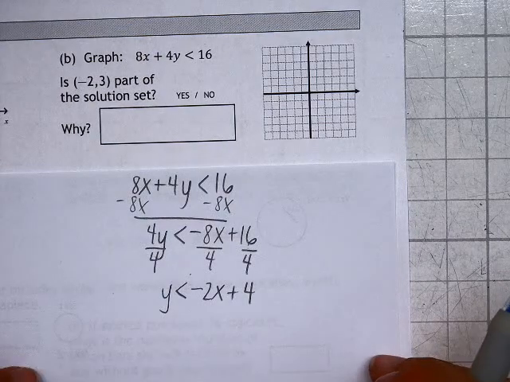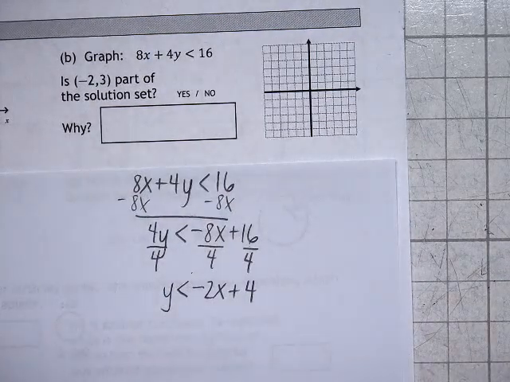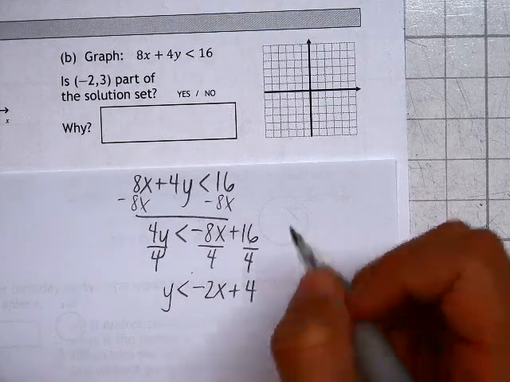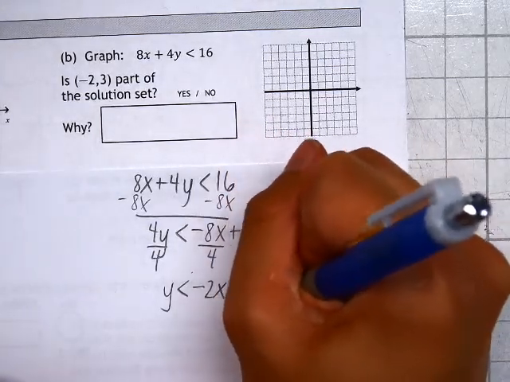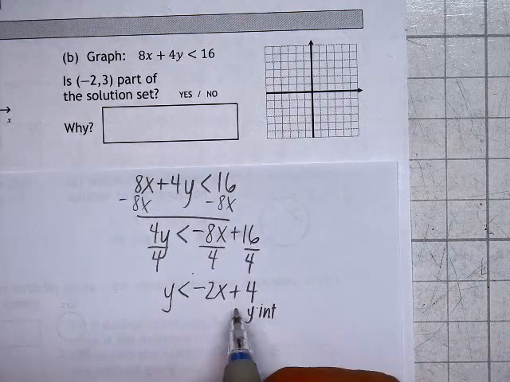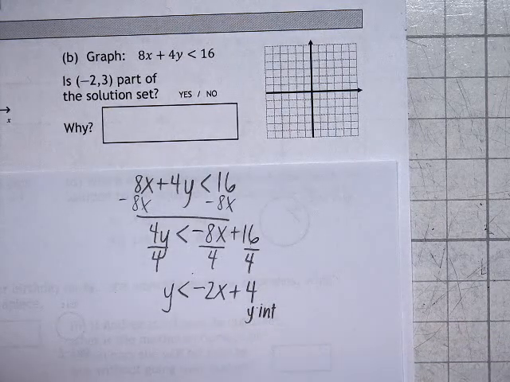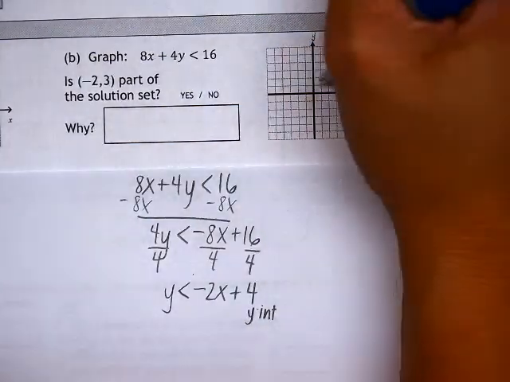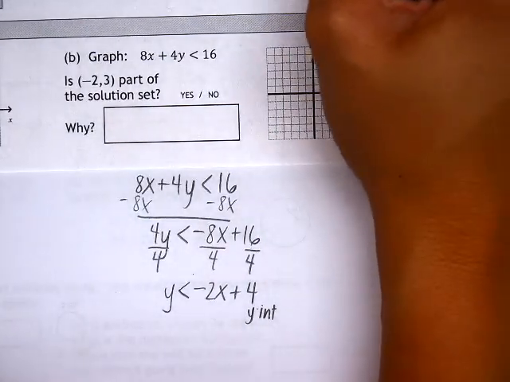Now that we have our inequality written out, it's time to graph. To graph, we start by plotting the y-intercept, which is always the last number, the number not attached to the x in the original inequality. So since that y-intercept is positive 4, on the y-axis, remember that's the vertical one, we go up 4 units and we make a dot.